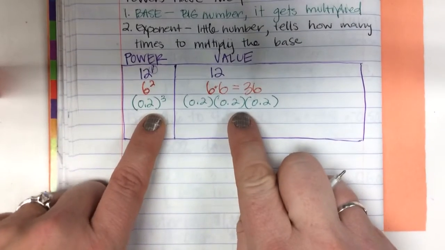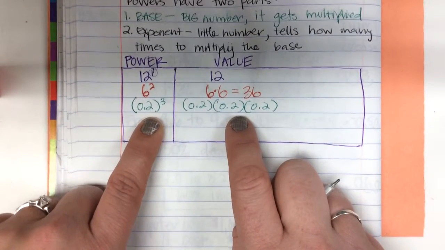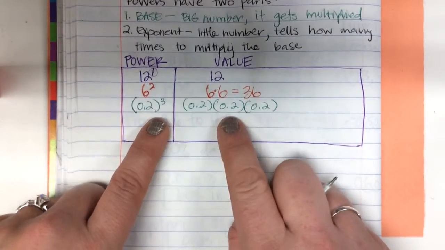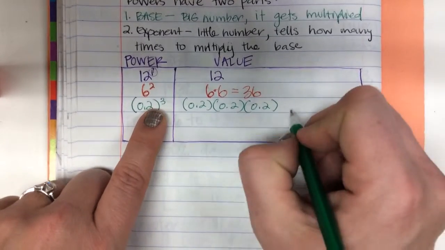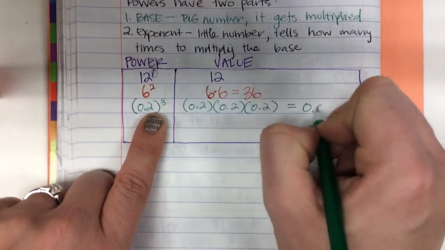Which one would be easier to type in your calculator, the first one or the second one? The first one. That's why we use exponents. They make it easier. Because when I type that in my calculator, I get 0.008.